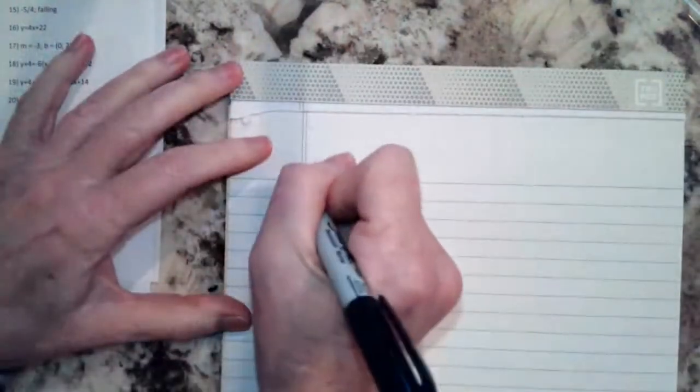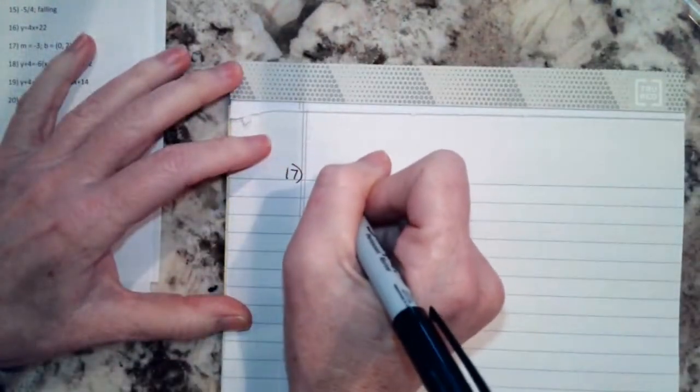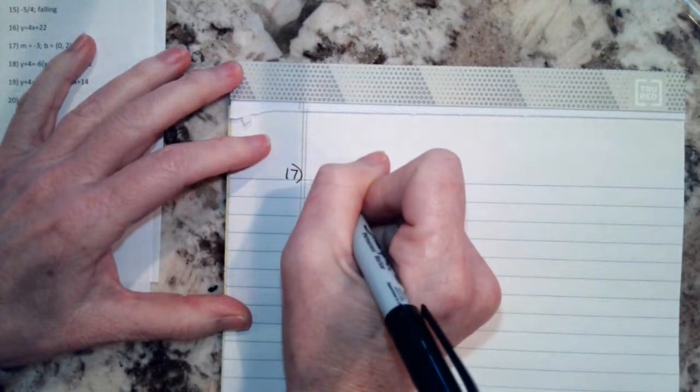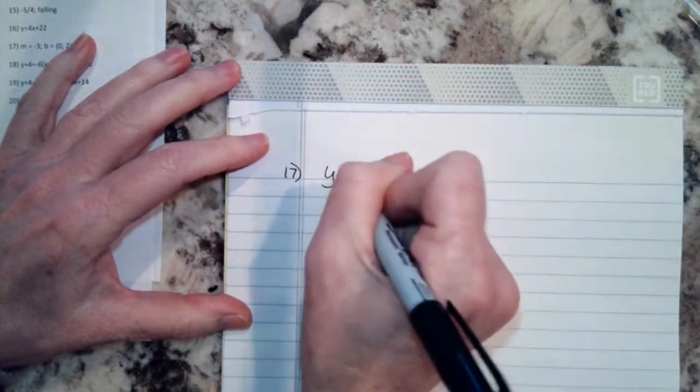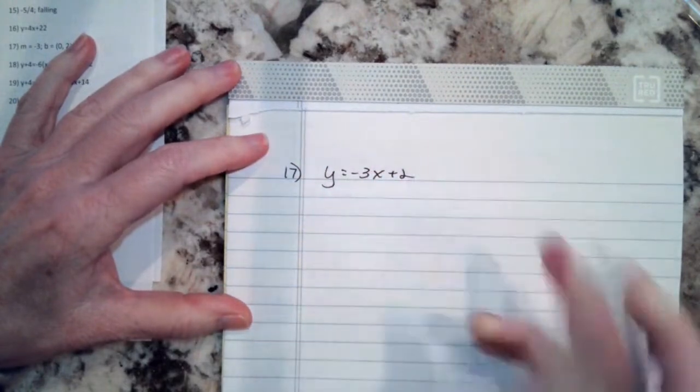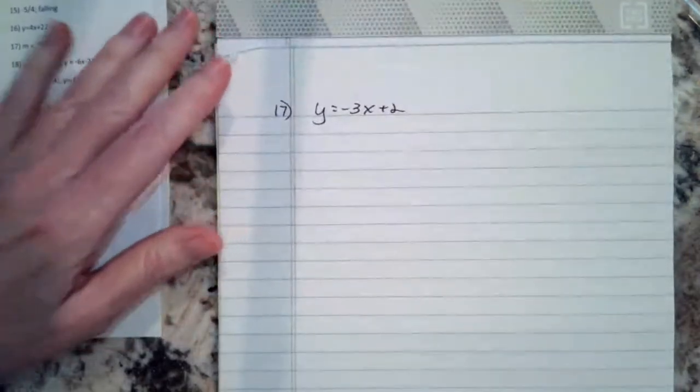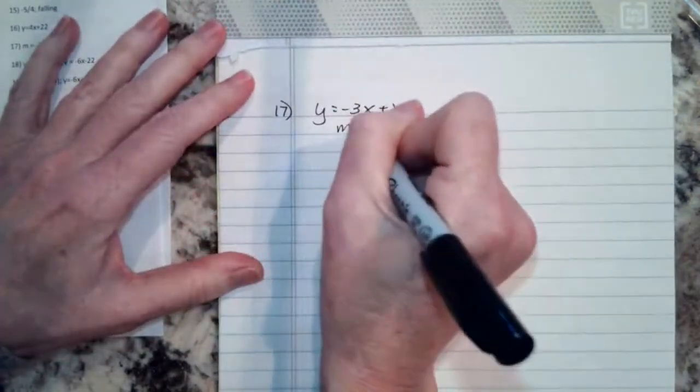Okay. Number 17 is a very easy problem. Some of these are very quick and very easy. Very few of them will take you much time, I hope. Number 17. Give the slope and y-intercept, then graph. So we've got this as our problem, and you're asked to give the slope.